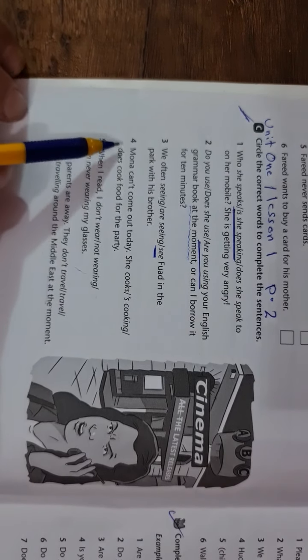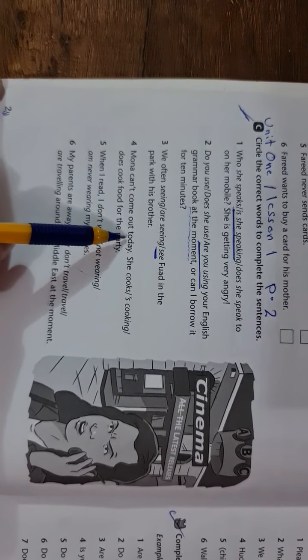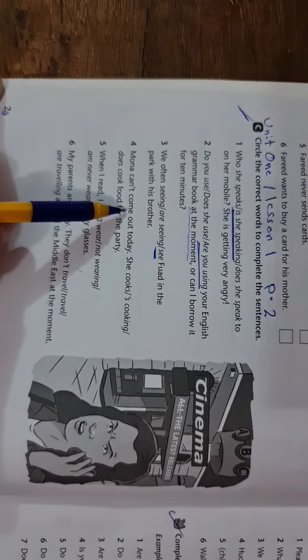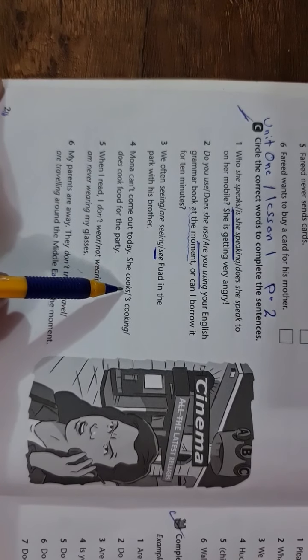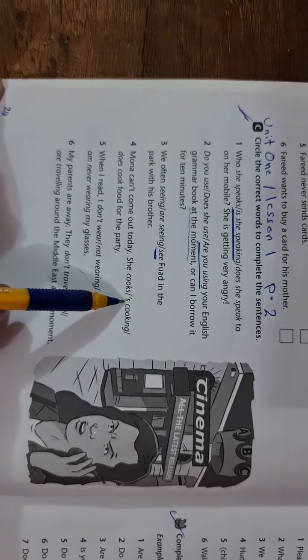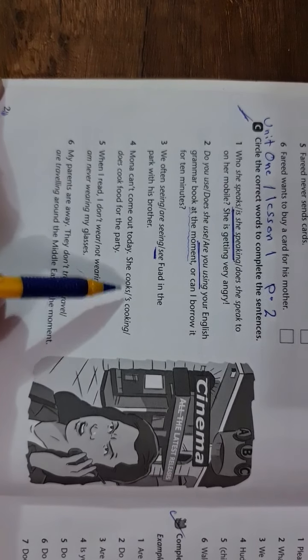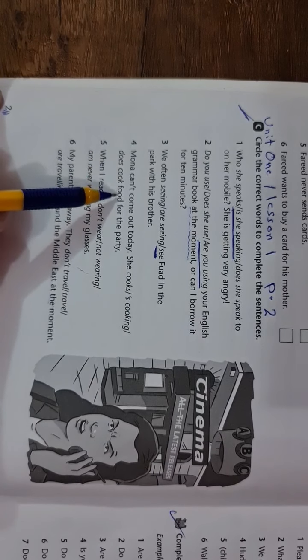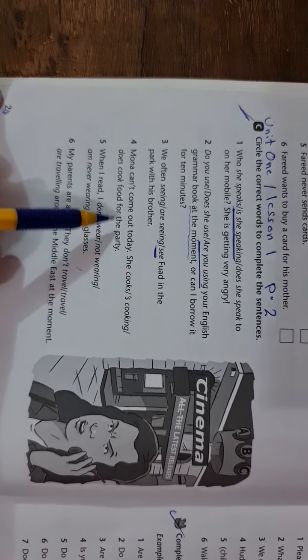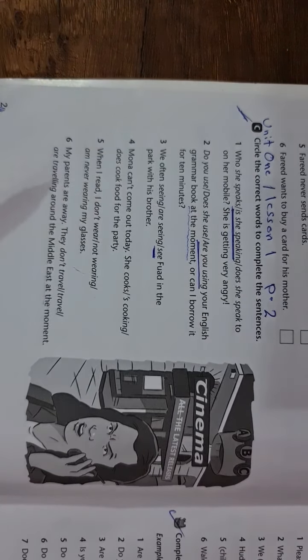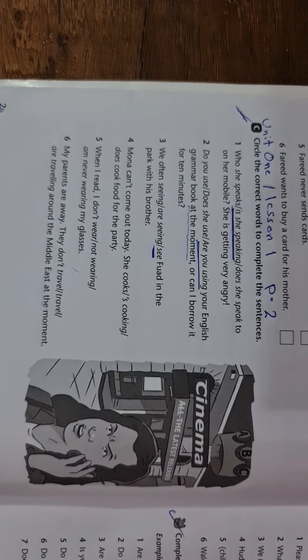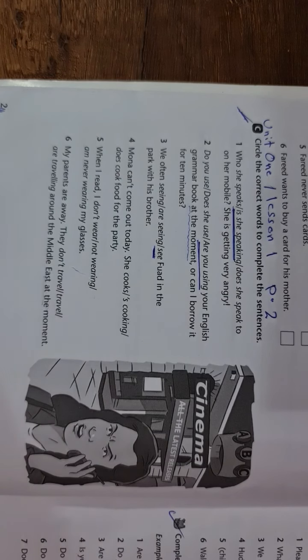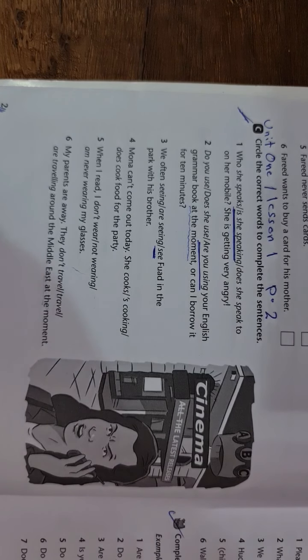Yes. Number 4. Muna can't come out today. She cooks, this is a present simple. Is cooking, this is a present continuous. Does cook, and this is a present simple, food for her party. This sentence seems that Muna is preparing food for her party. So this is a future planned event.